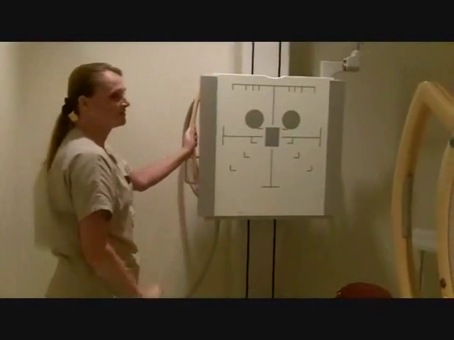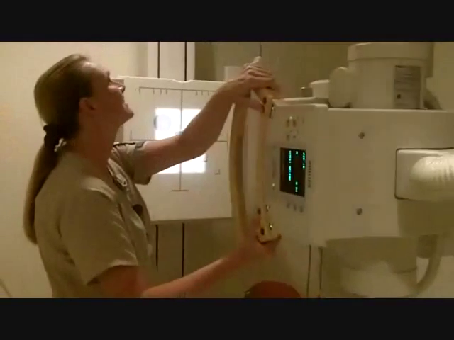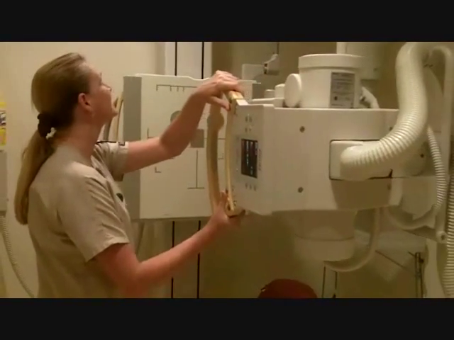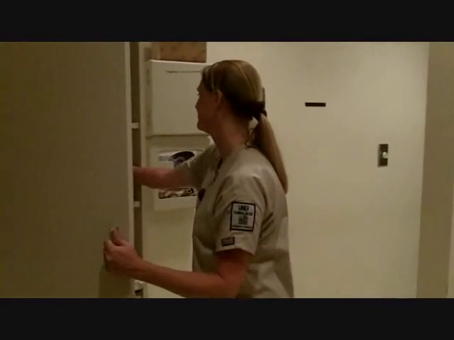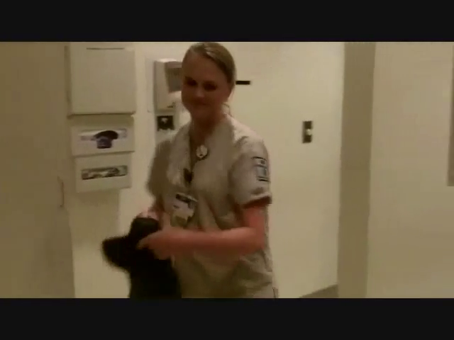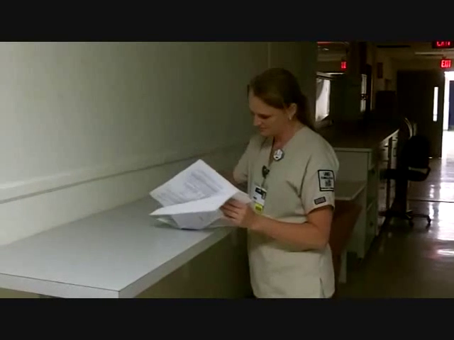In order to be efficient and have the exam done in a certain amount of time, set the room up before getting the patient. Make sure the tube is properly detented and the right size cassette is inserted into the bucky. Being prepared with proper shielding is always important for the patient. The technologist should always read over the requisition order before going to get the patient.